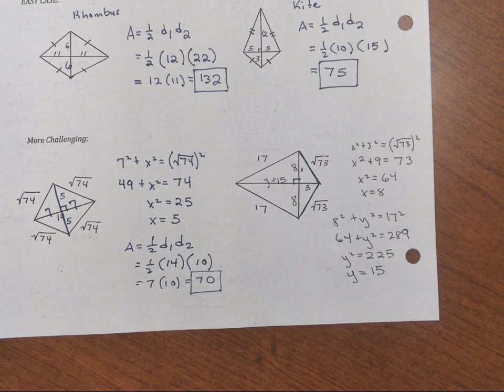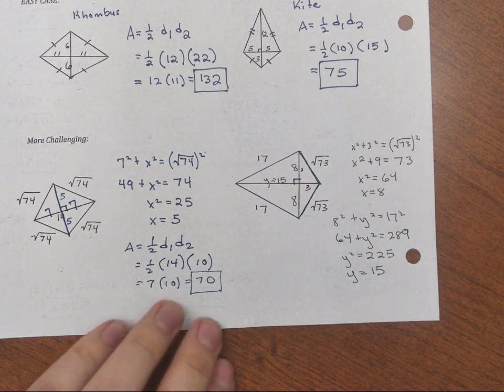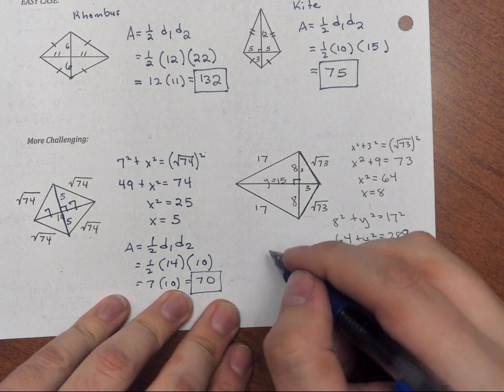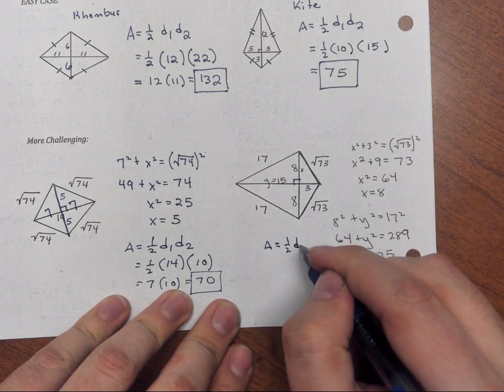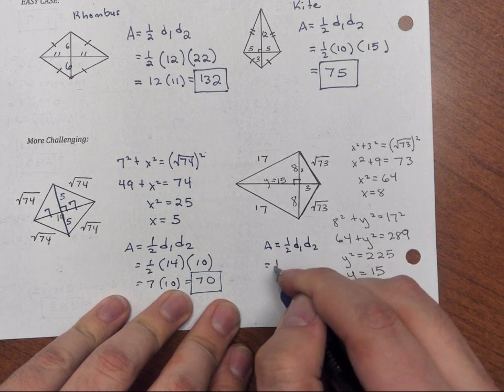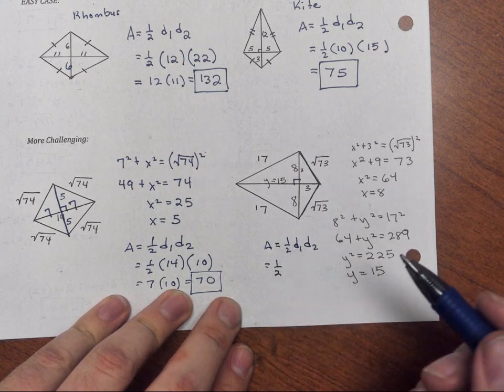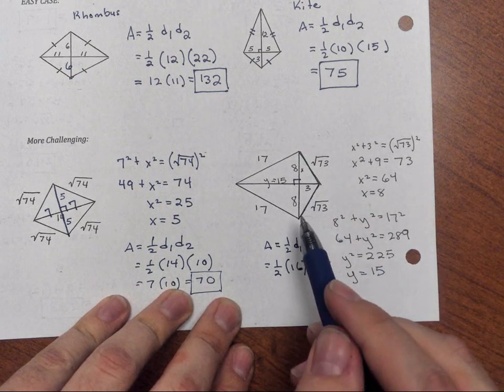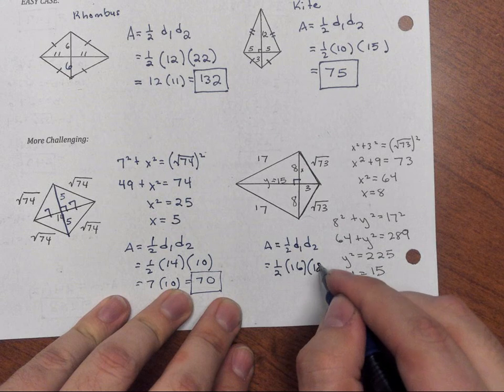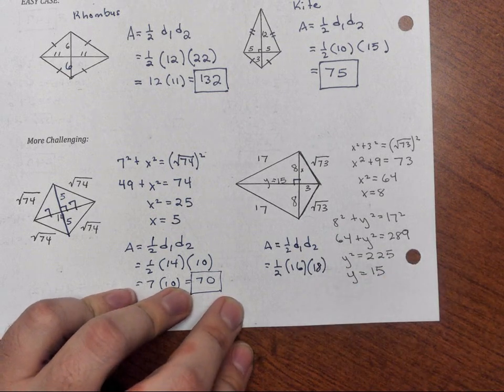Now what I have to do then is go to my area formula. The area is 1/2 the product of the diagonals. So that's 1/2. One diagonal, 8 and 8, is 16 units long. The other diagonal, 3 and 15, is 18 units long.